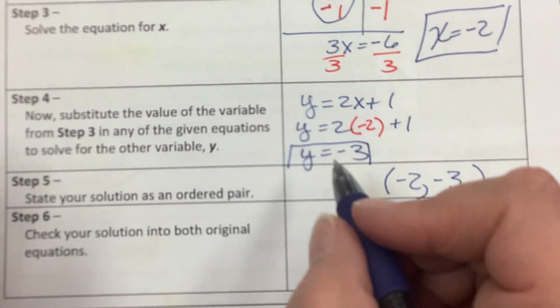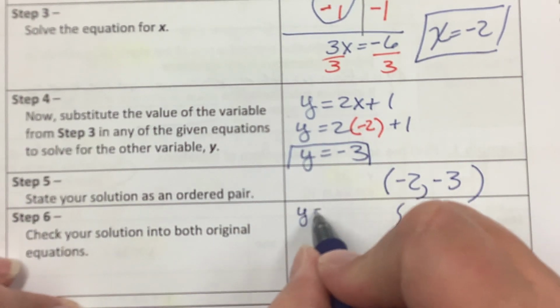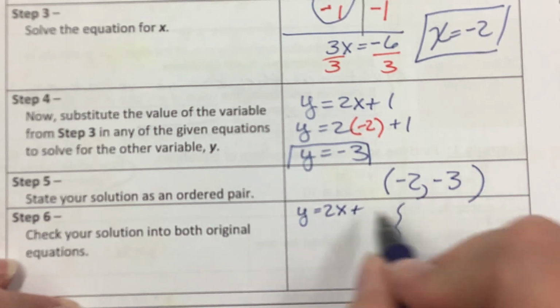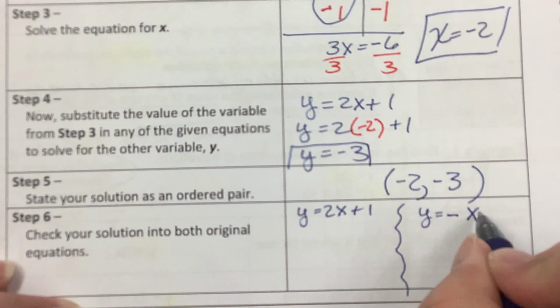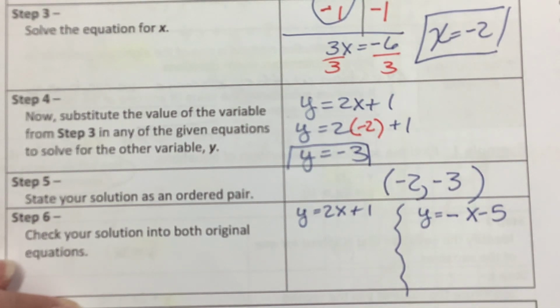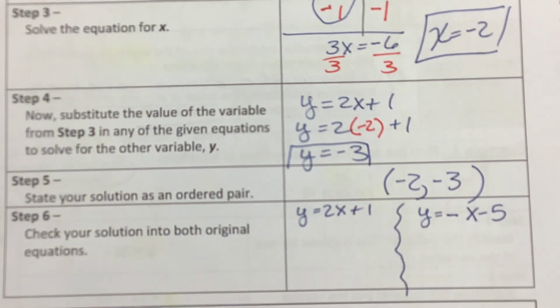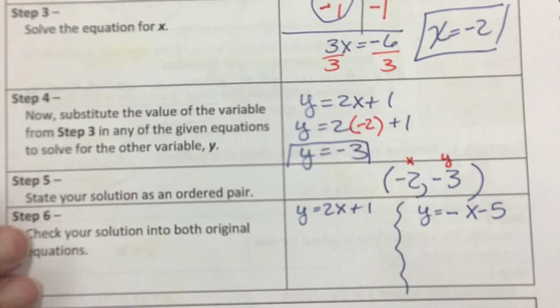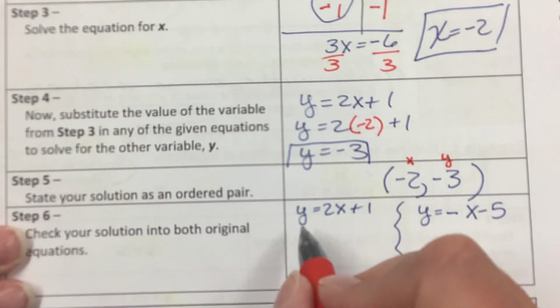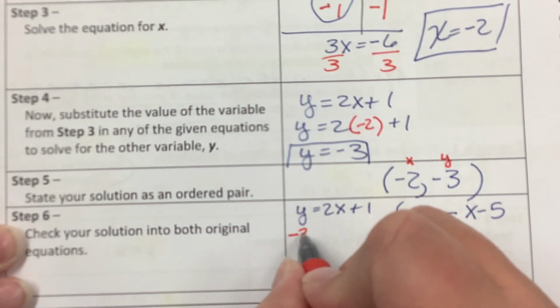So I'm going to write both equations. y equals 2x plus 1, and y equals negative x minus 5. And y is negative 3. So this is x, this is y. I could have just looked up there. Foolish me. So where the y is, goes negative 3.